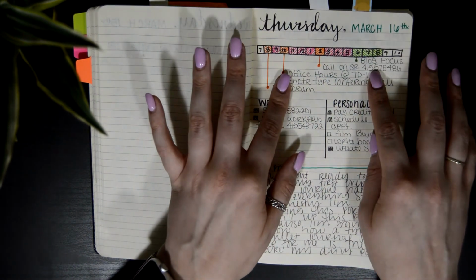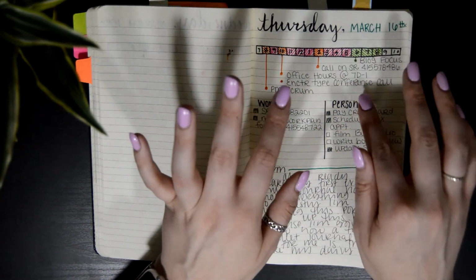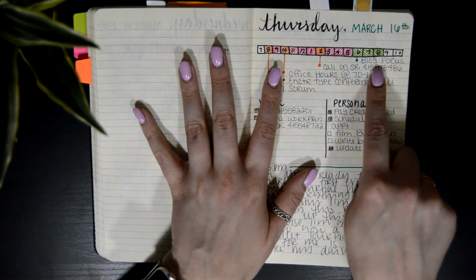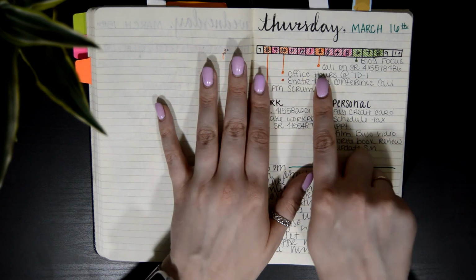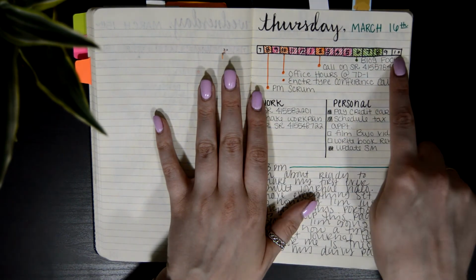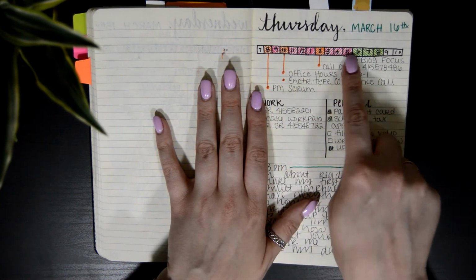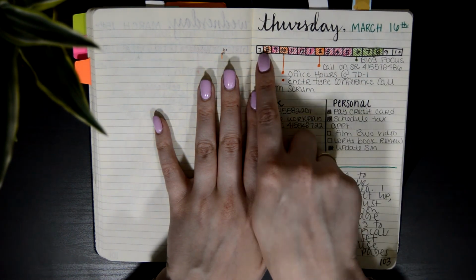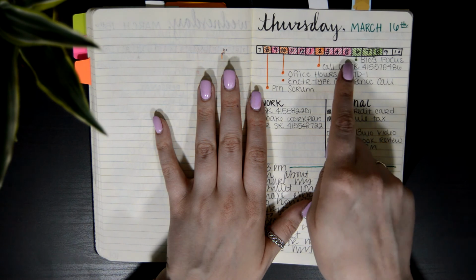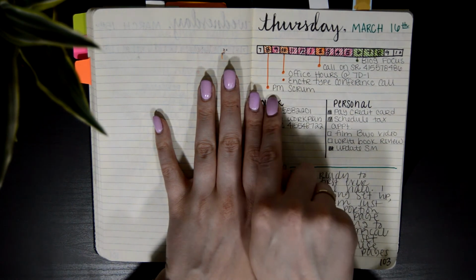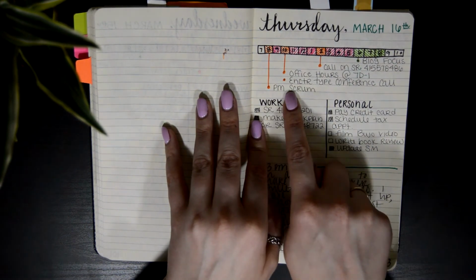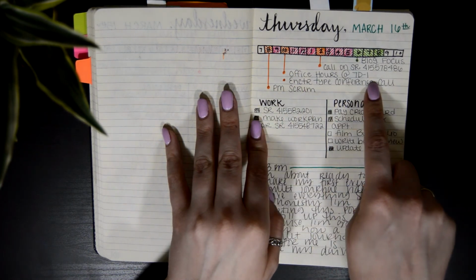I've seen it around, so I'll make sure to link some other examples of timelines like this down below so you guys can check those out. But essentially I just start at 7 and go to 10, and then I use a color coding system to mark what I'm doing all day. Then on things that are important for me to denote, like these orange ones are meetings or things of that nature, I draw down a little line and put a little note of what I have to do.